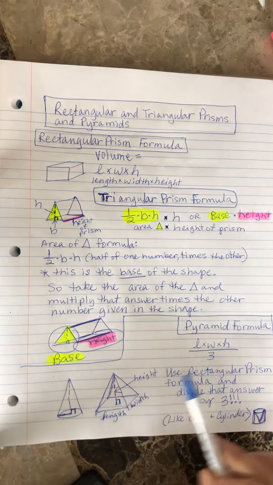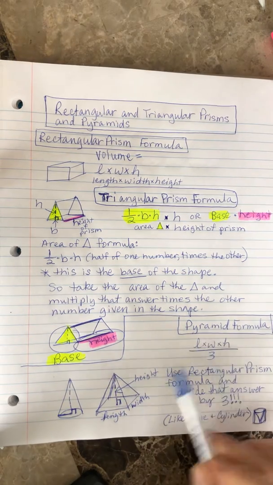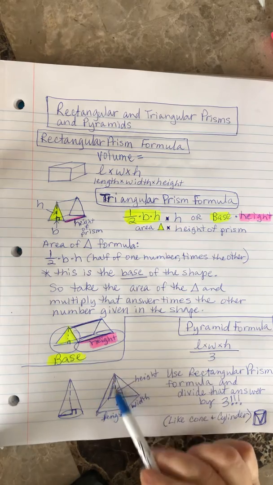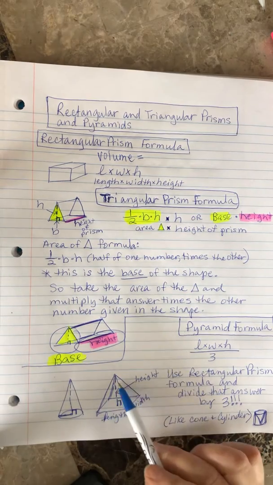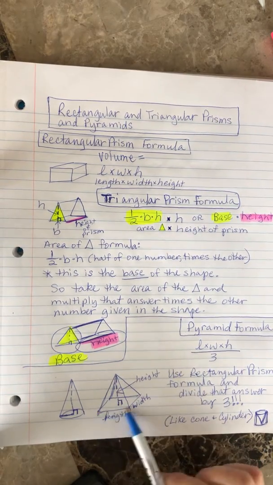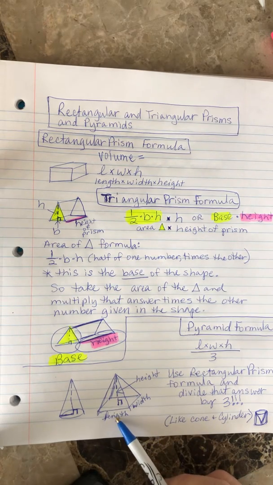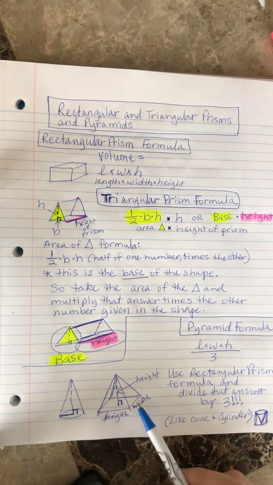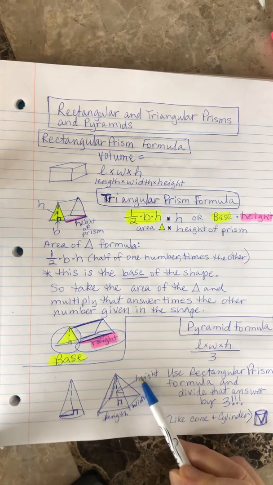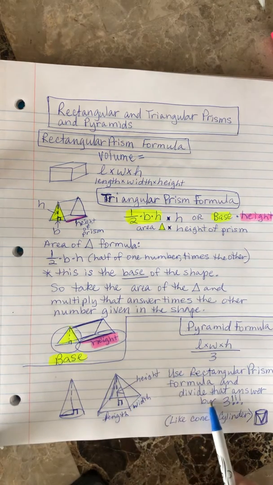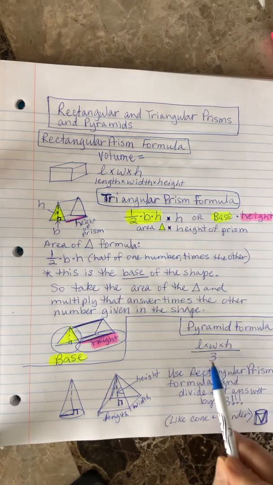Okay, so again, you'll be given 3 numbers. There's your height, just like it is in the cone. Okay, same thing. That's a height, and a length, and a width. So we do, just like we would with a rectangular prism, multiply length times width times height. But since it comes to a point, we're going to divide that answer by 3.